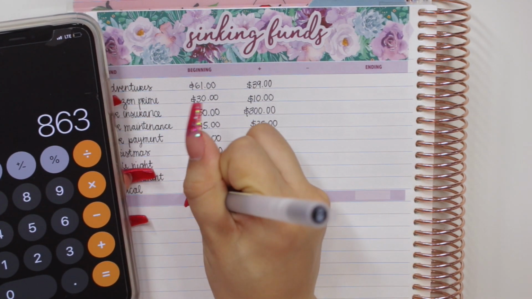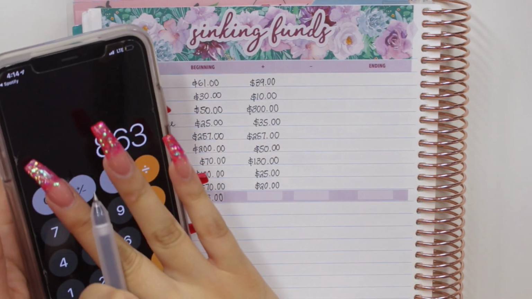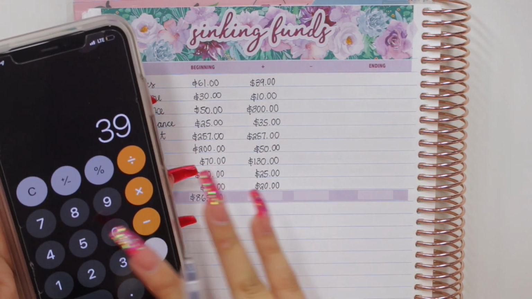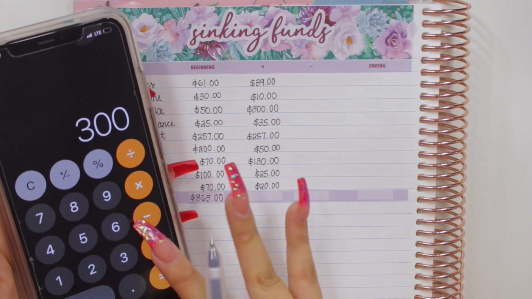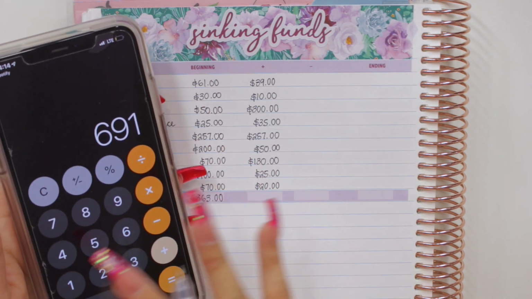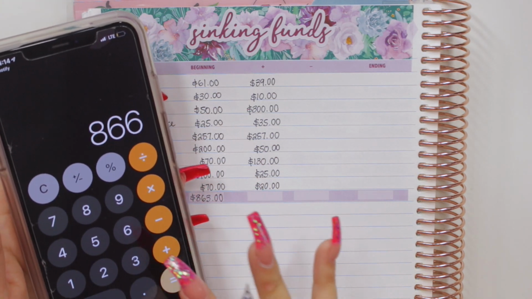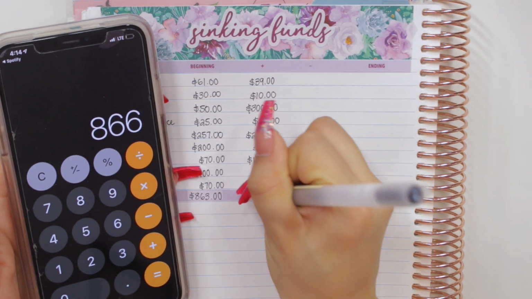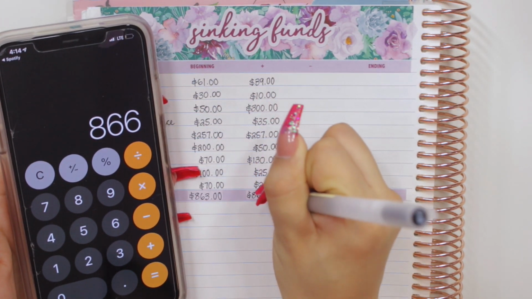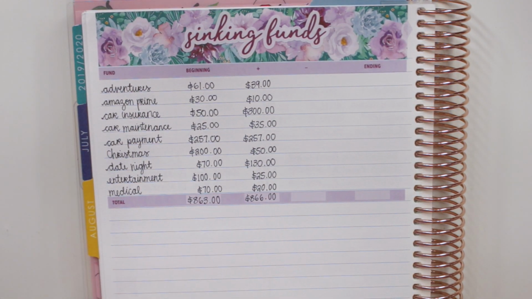I'm starting with $863, and then I'm adding 10, 300, 35, 257, 50, 30, 25, and 20, which is 866, which is what I budgeted for in my September monthly budget spread. So those are the totals for that.